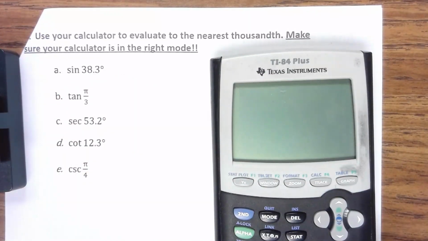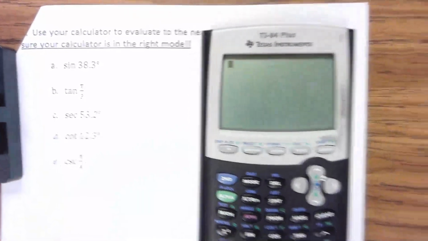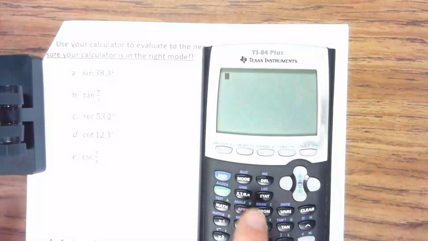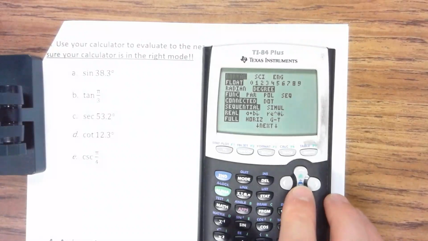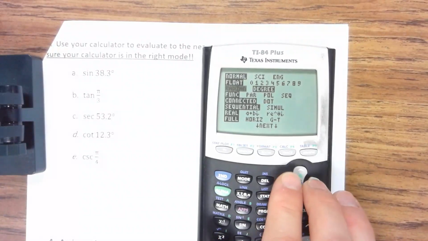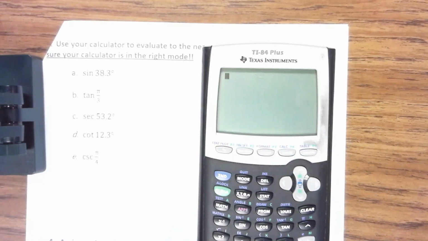So here's how we can check this. Every calculator should have a button that says mode somewhere on there. For these graphing calculators, it's up at the top left. And when you press mode, there's a lot of different things we can switch between. We're just going to focus on the radian and degree modes here. So we're going to go over to degree, make sure it is highlighted, and press enter. And then you can just press clear to get back to the home screen.